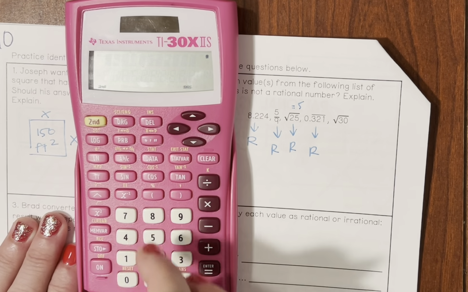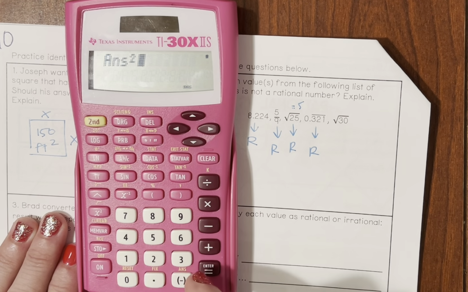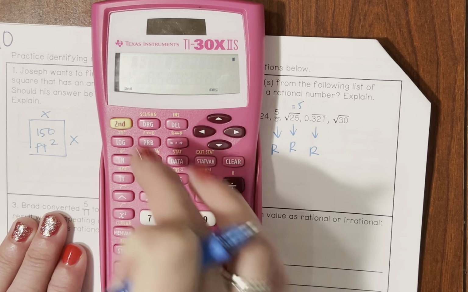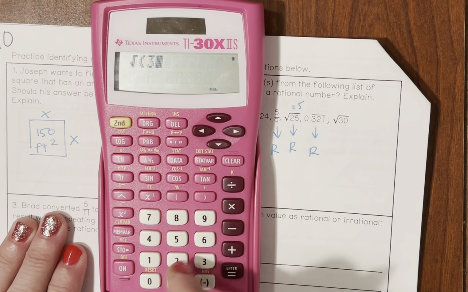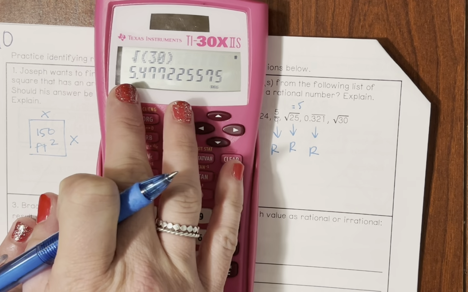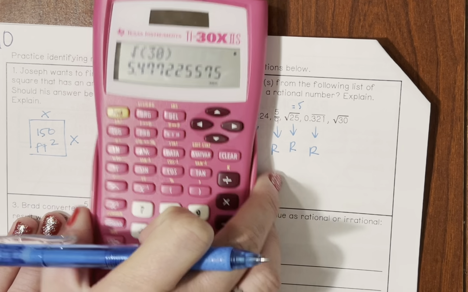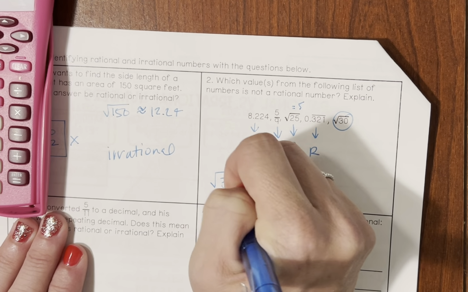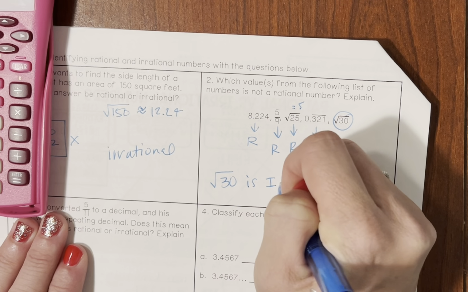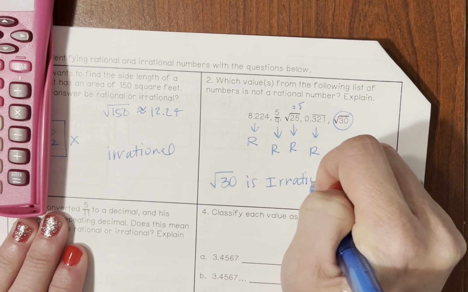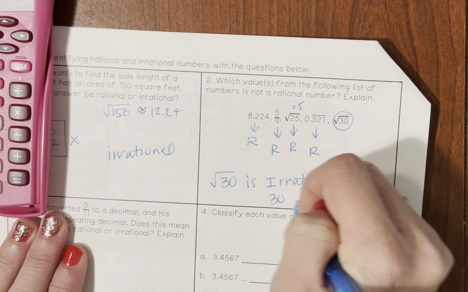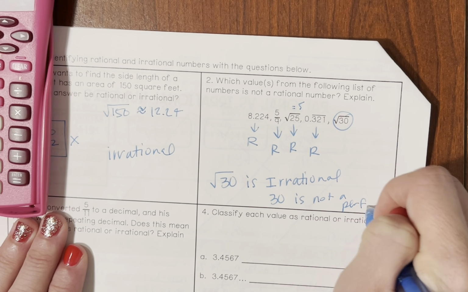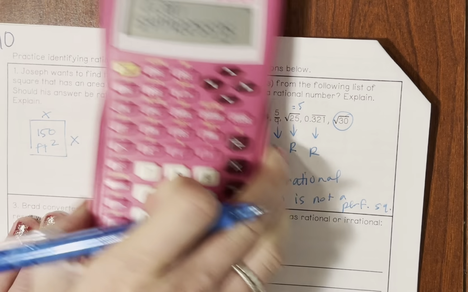We can check by using our calculator. Square rooting 30. Oh my goodness, I'm pushing the wrong button. Sorry guys. Square rooting 30. 5.47722. Okay, nope, that's it. That's the irrational number. Square root 30 is irrational. 30 is not a perfect square. There is not a number times itself that equals 30, and my calculator proved that.